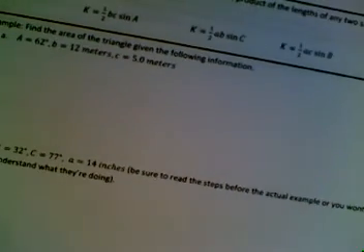In the next video, we'll talk about the area of a triangle as well as Heron's formula.